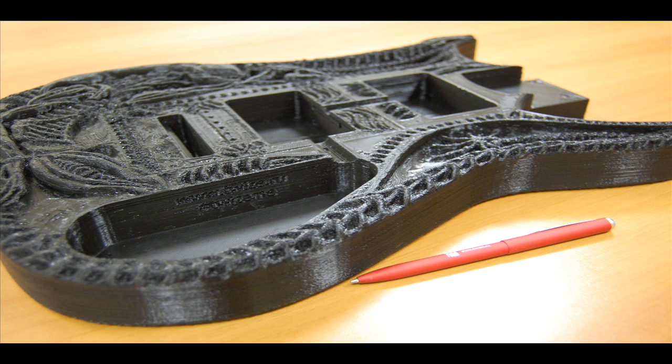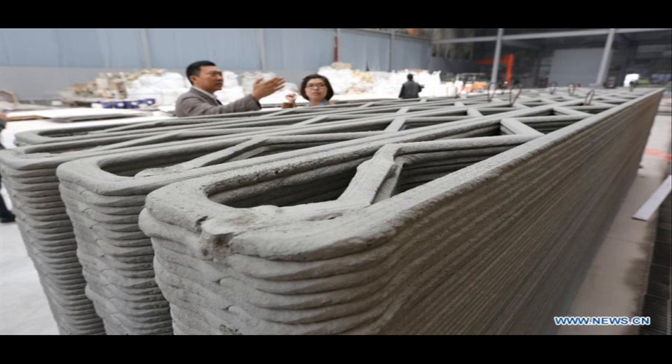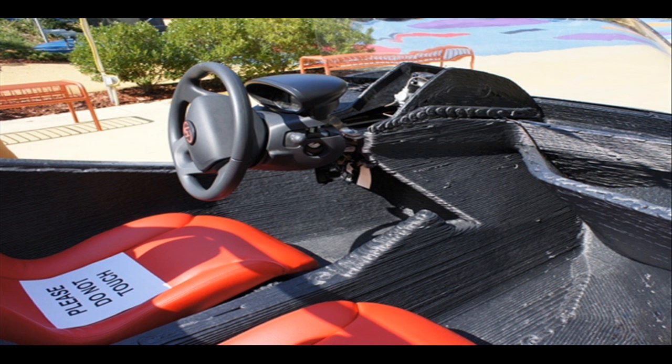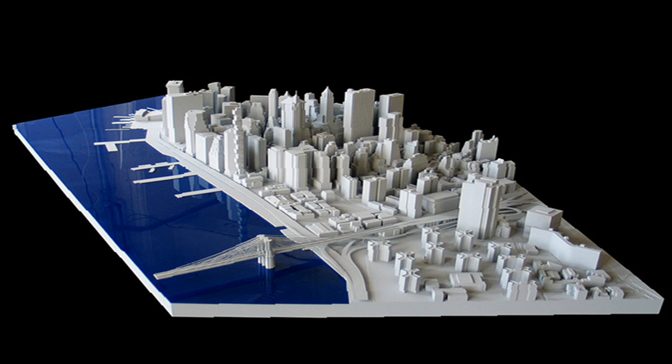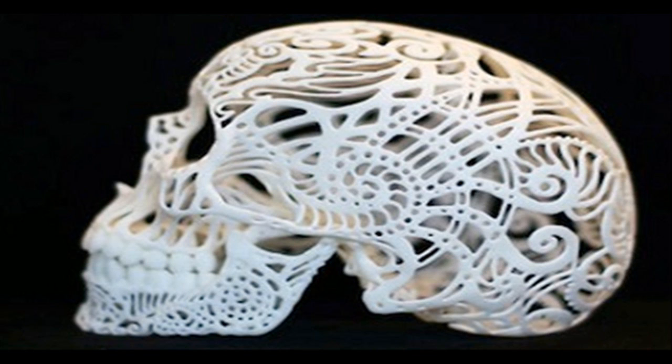3D printing is used by car manufacturers, doctors, dentists, prop makers, designers, architects, students, engineers, and consumer product makers.